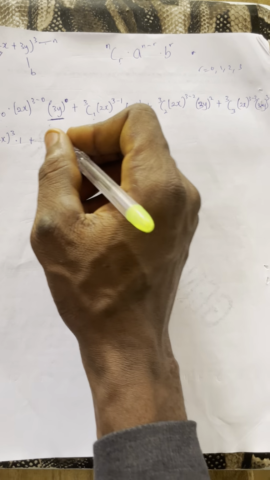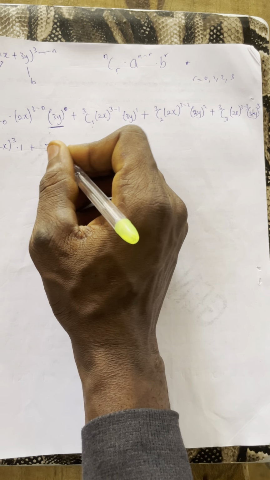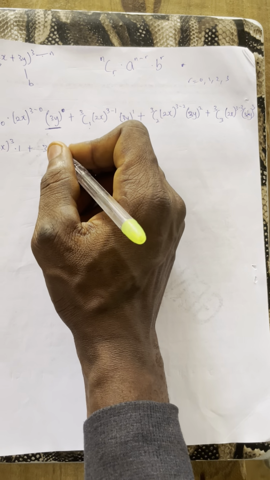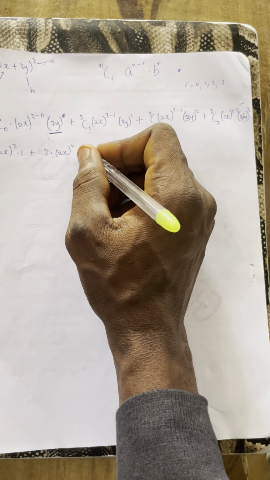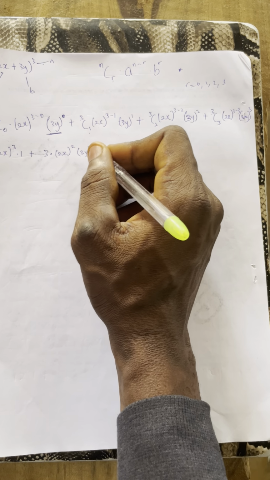Now, 3 combination 1, if you press it on the calculator, it will be equal to 3. So 3 combination 1 is equal to 3 multiplied by, then open this place. This will now be 2x raised to power 3 minus 1, which is 2. Then into bracket 3y raised to power 1.